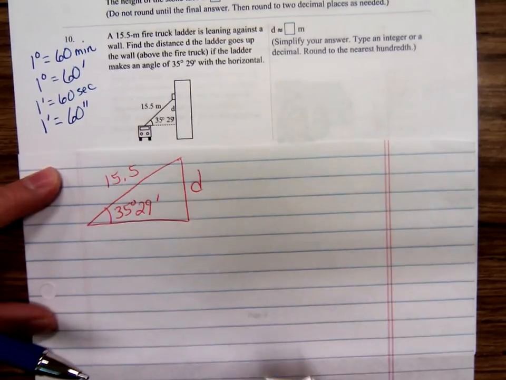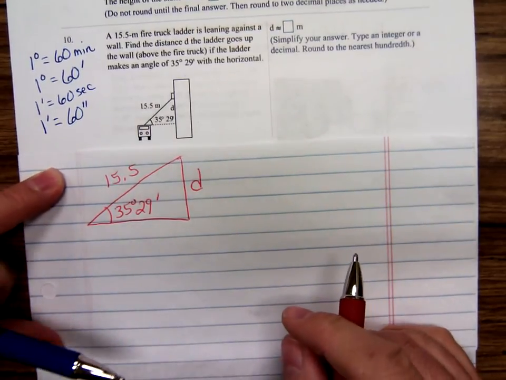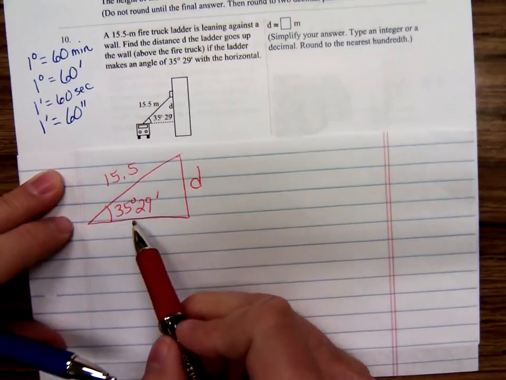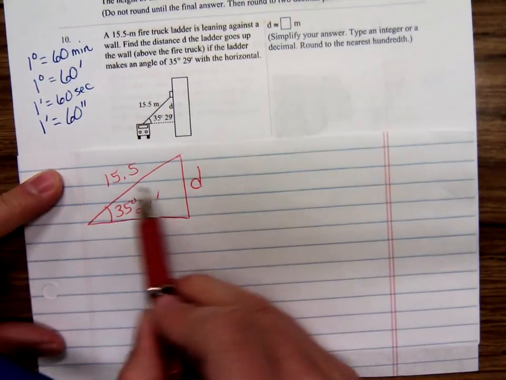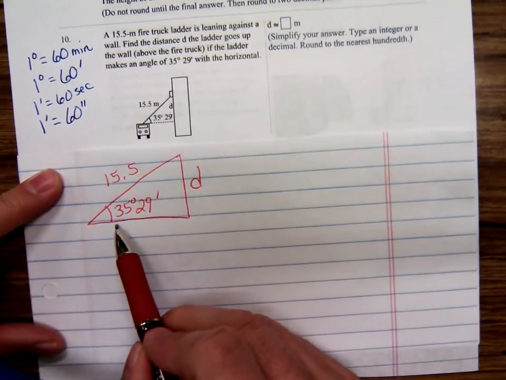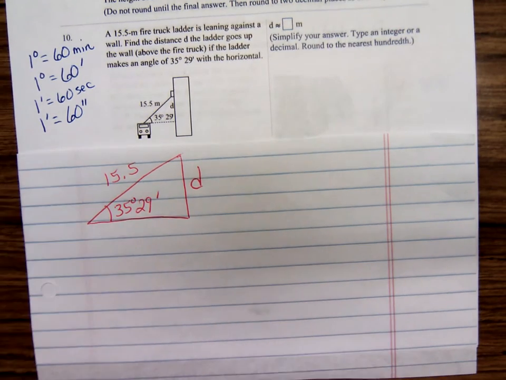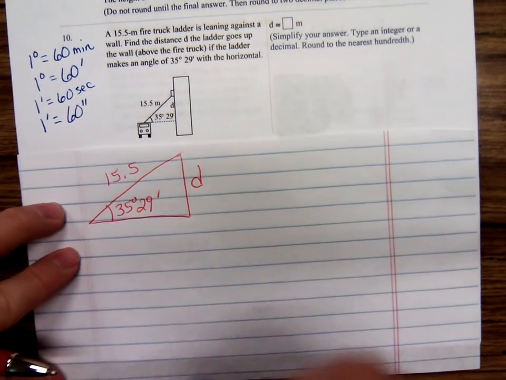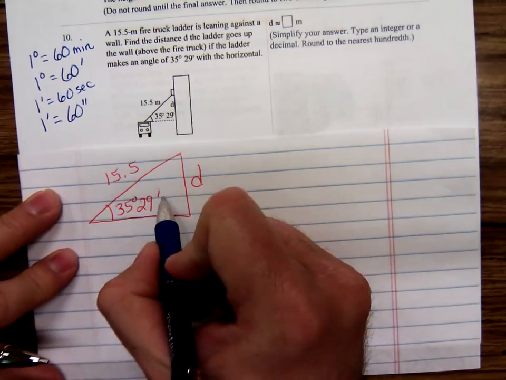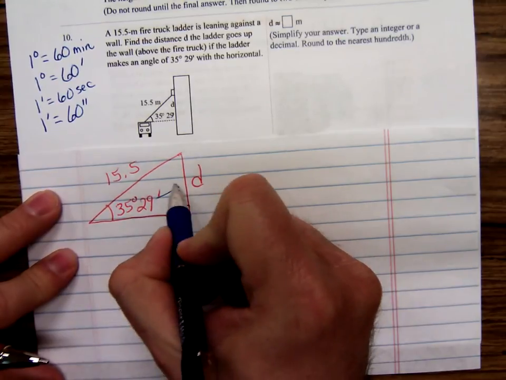In a moment I'll show you how to punch in this 35 degrees 29 minutes in your calculator. But the trig function using this angle, that would be opposite and hypotenuse. So that's going to be sine.